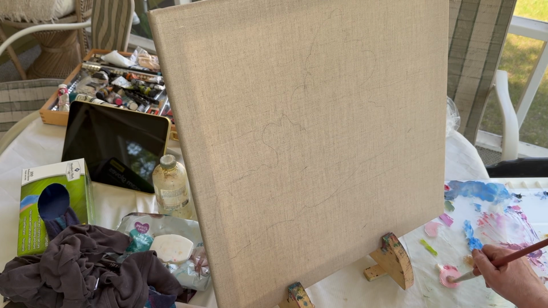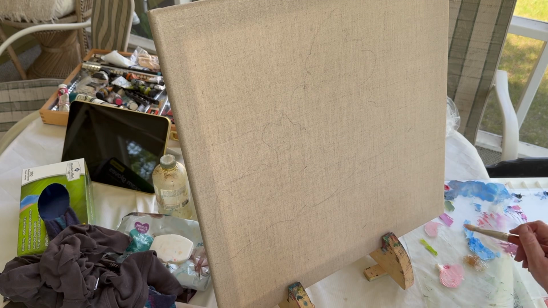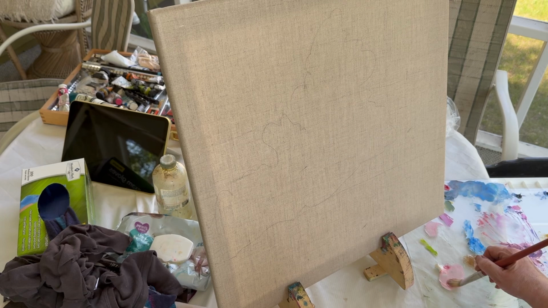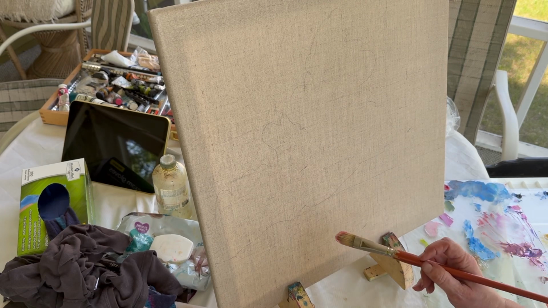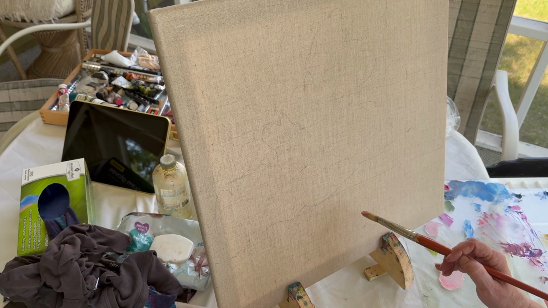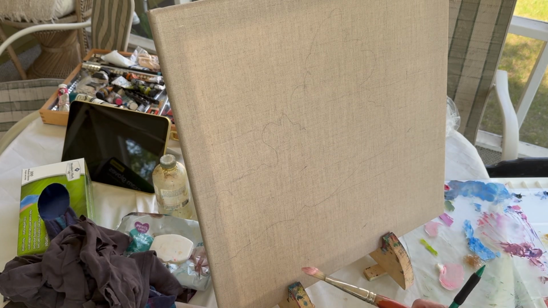I have two canvases left of the 20 by 20 size. Sorry about all the traffic there. I drew in some lines here, but I'm not really sure.